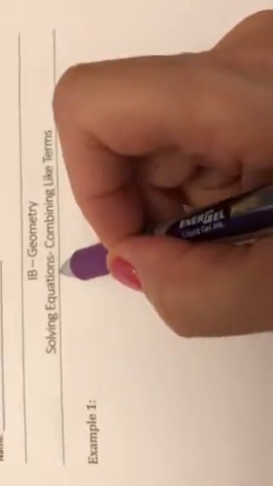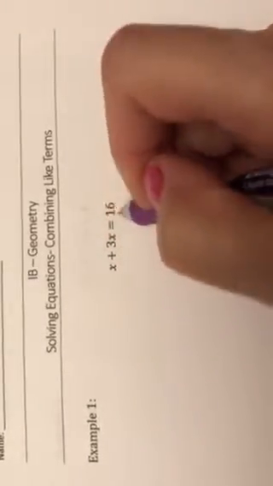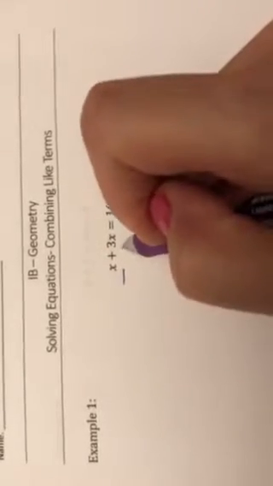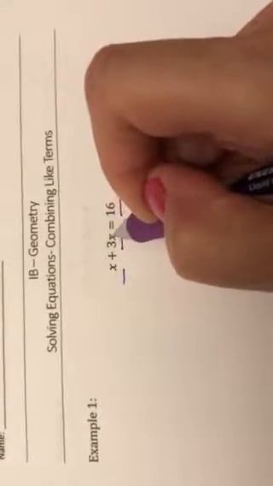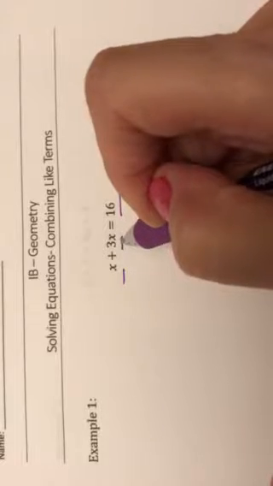We're going to do a review of solving equations by combining like terms. So we have some examples here. Our first example is the simplest example. I have x plus 3x equals 16. x is a variable and 3x is a variable term, so we're combining these terms. They both have letters or variables with them.